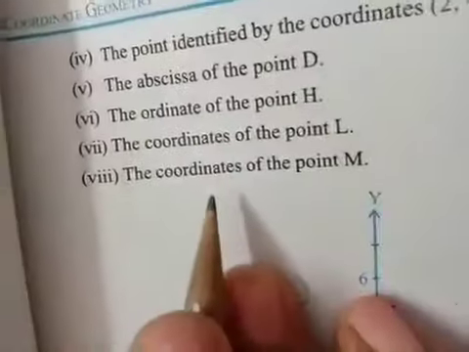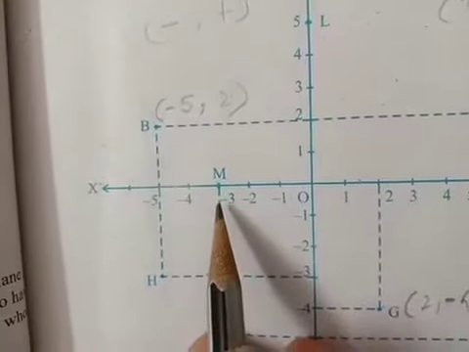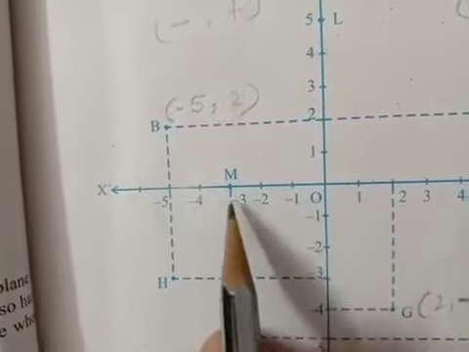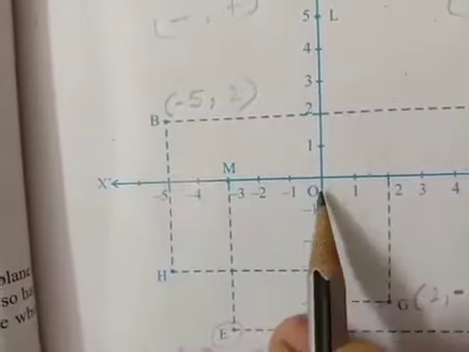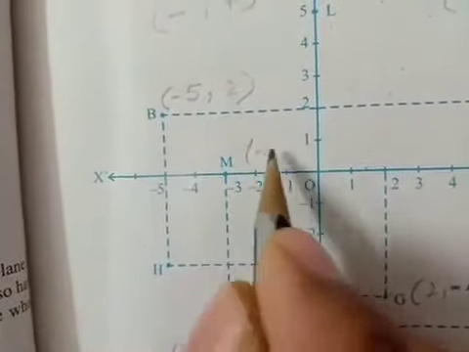So it is 5. And the last one, the coordinates of point M. Now where is M over here? It's here. What is the coordinate of point M? It is minus 3, 0. First comes the x coordinate and then you have to write the y coordinate. So it is minus 3, 0.